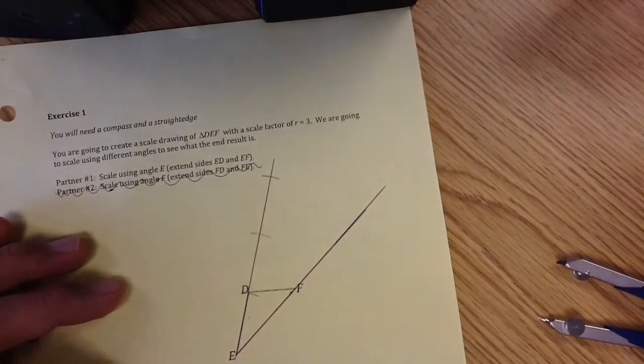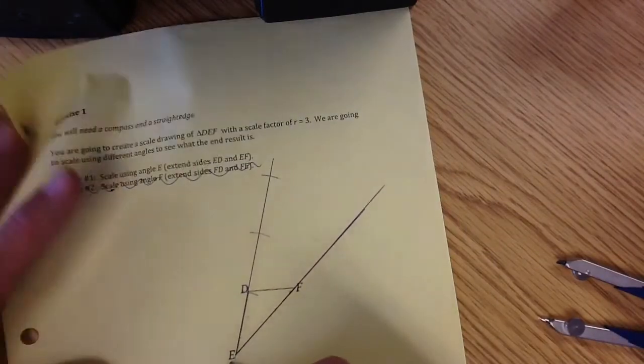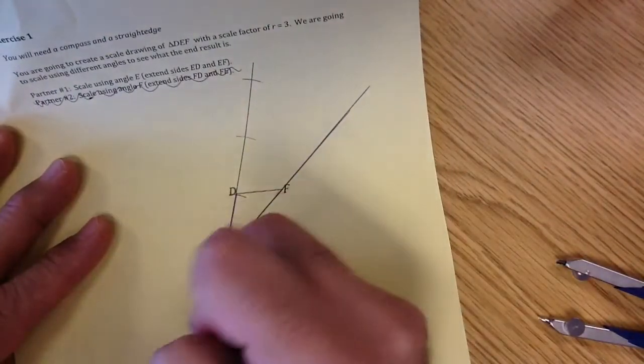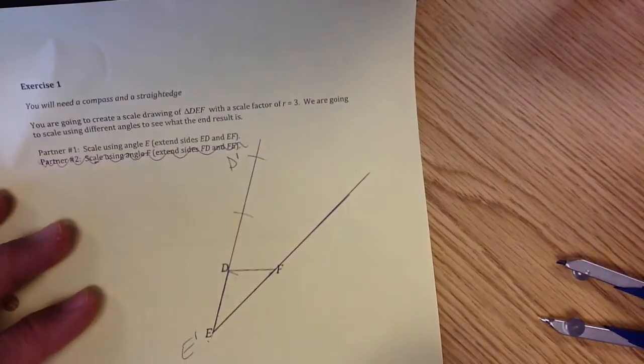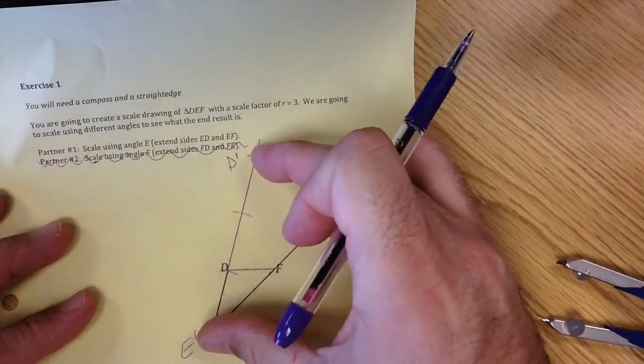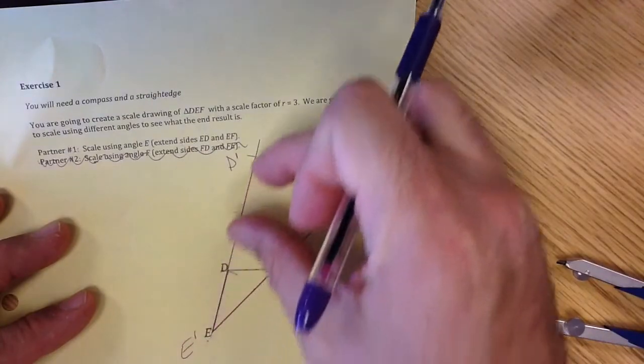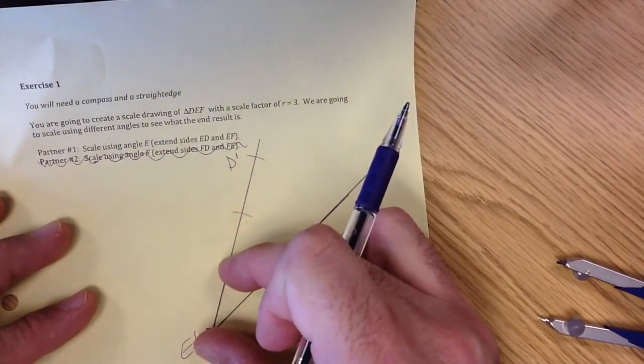So notice that if this is E and it's going to be E prime. This point all the way up here is going to be my D prime. This piece right here is 3 times as long as the original ED.